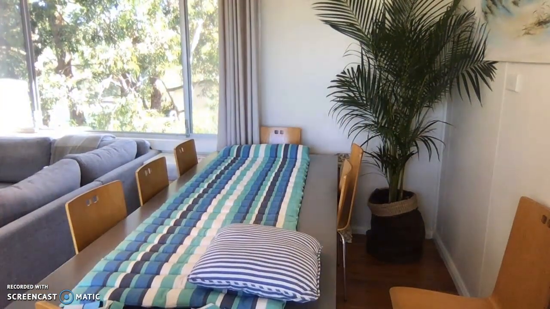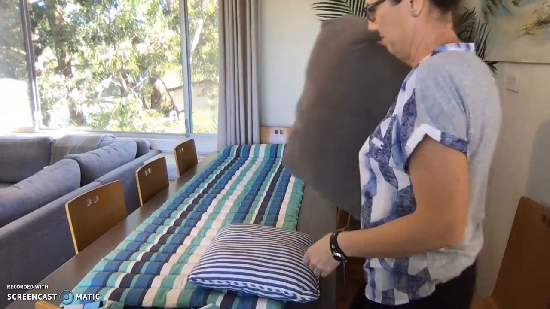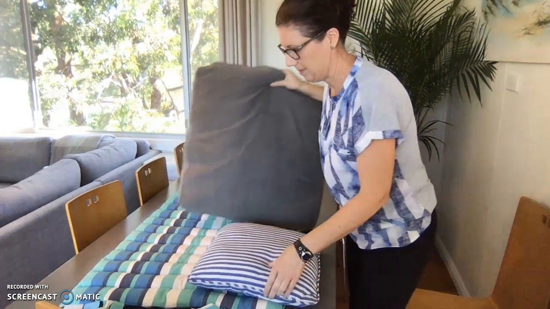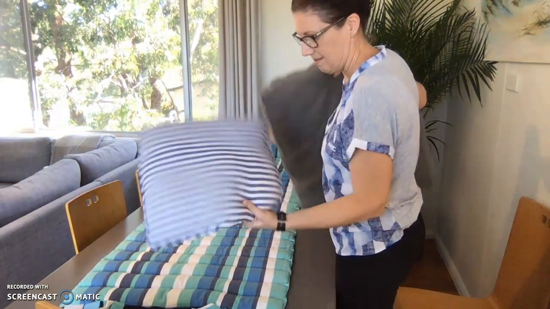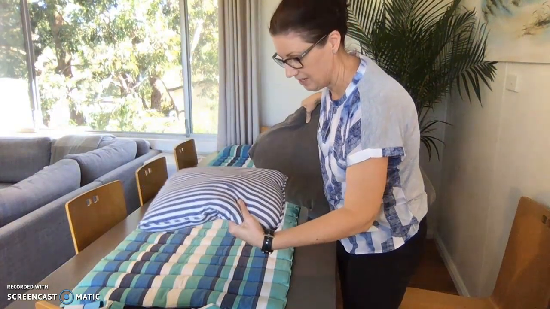And this is a medium-sized pillow. So if we were to order them, we would say this is reasonably large, so it's a large pillow.